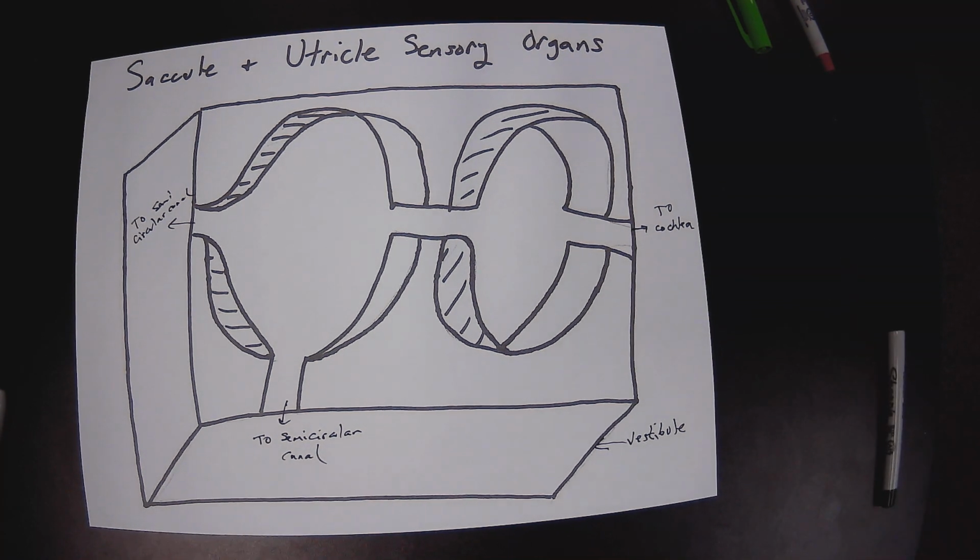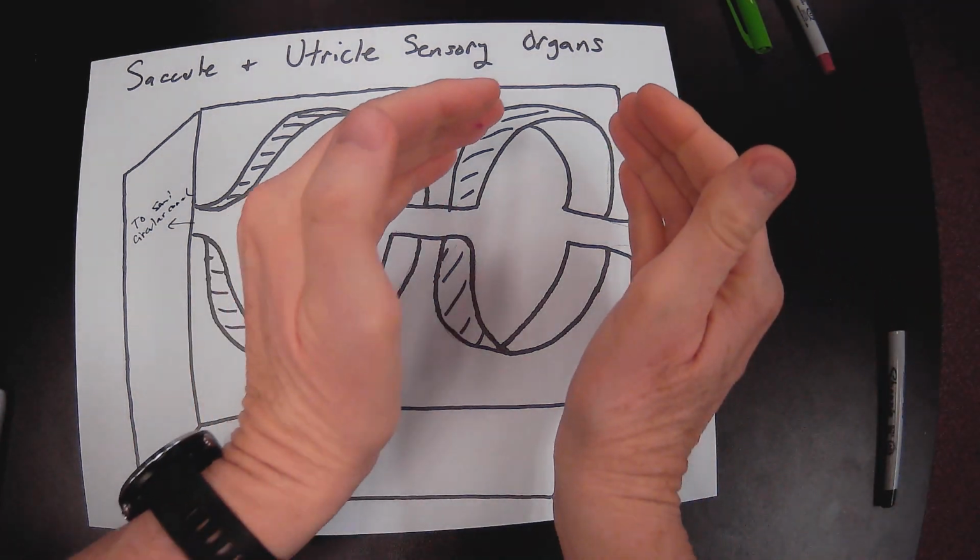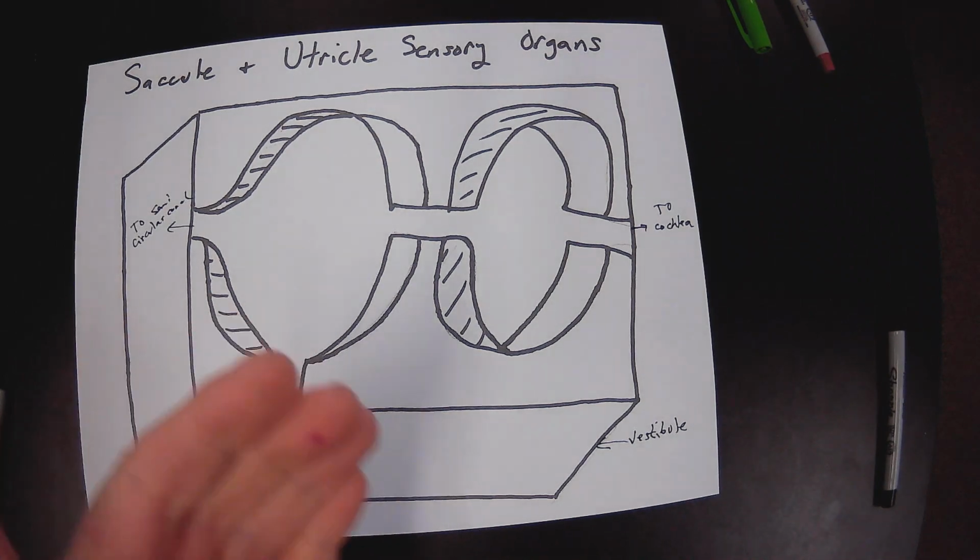These 2 different organs that are inside, they're made from the membranous labyrinth. The way that I've tried to draw them here is to give them a little bit of 3-dimension. The best way to explain it is something like 6 foot above ground swimming pools.